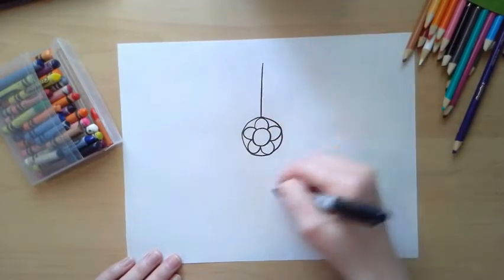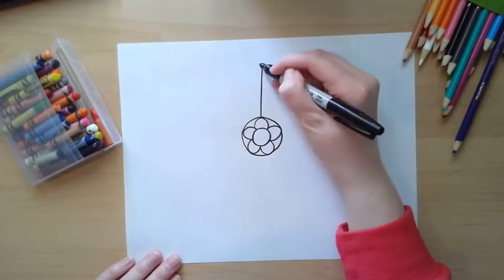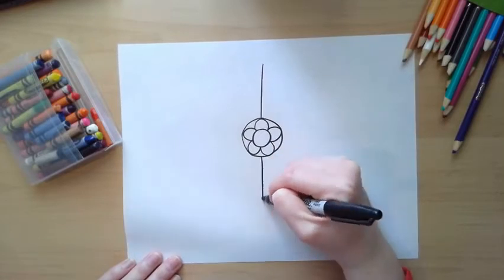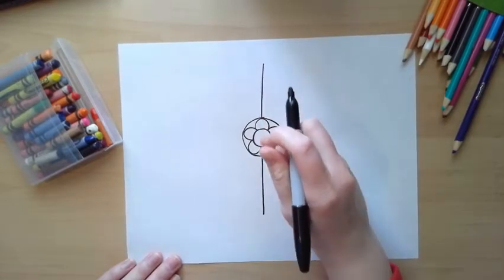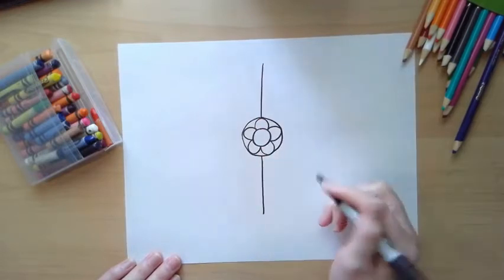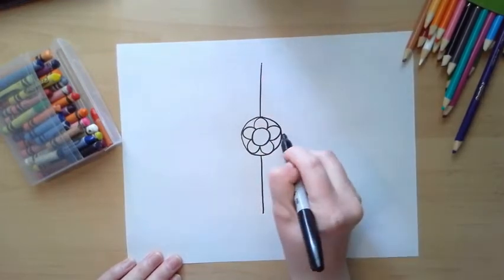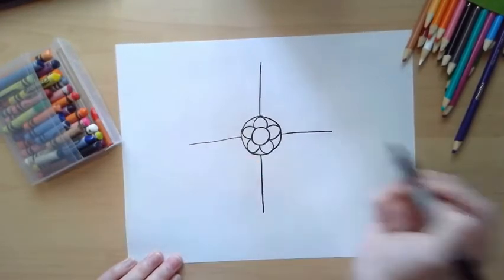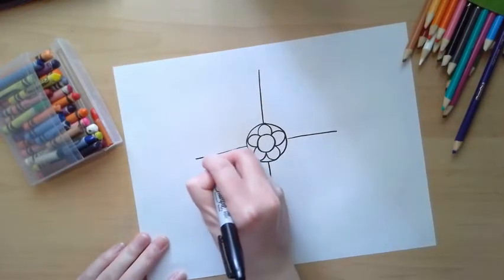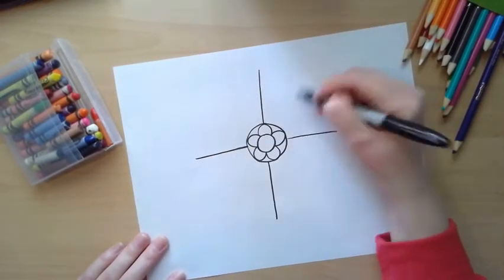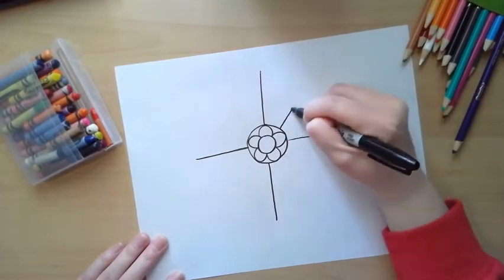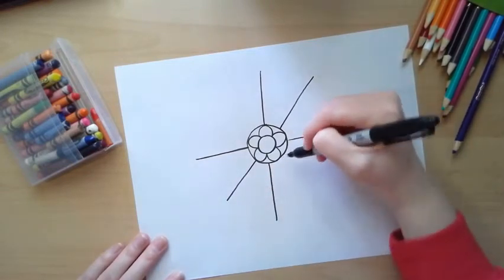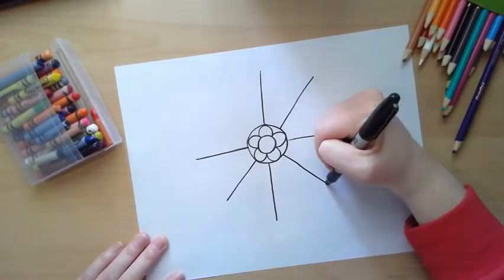And we're going to make them around the circle, but we're going to have a method to it. So I made one on top, and then I'm going to make one on the bottom. So it's like there's an imaginary line cutting this in half. They're about the same size. I'm going to make one on the right and left. And then I will add lines that are in between those. Try to make these about the same size, same length.